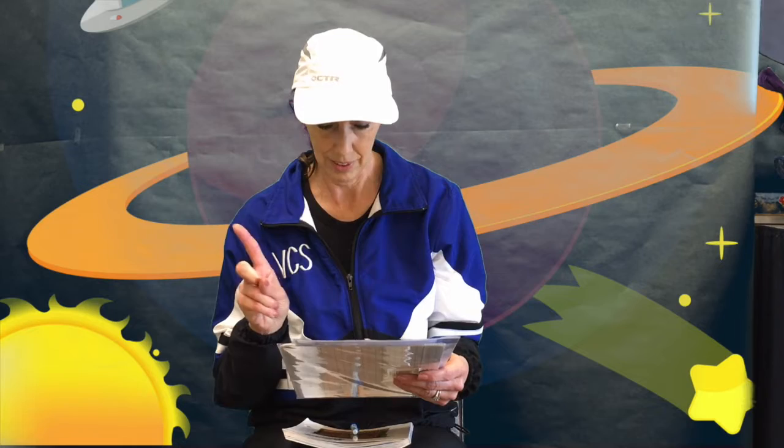All right, so what time of day does the moon give us light? That's right, at night. And what did we say it is made of? The moon is made of rock. And then is it closer or further to the earth than the sun is? It is closer to the earth. And then is it larger or smaller than the earth? Remember it is smaller than the earth.